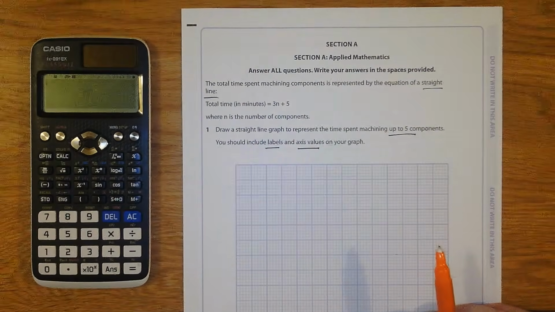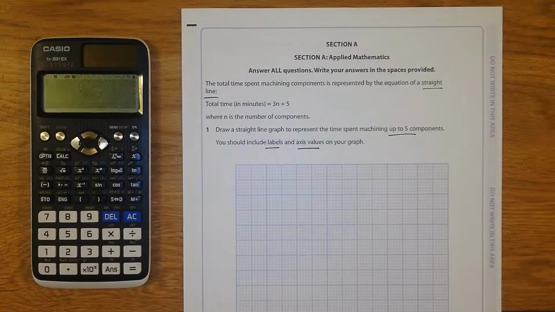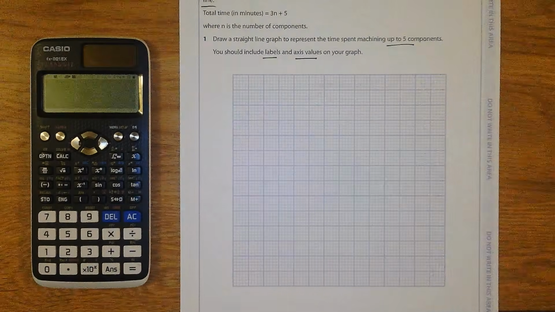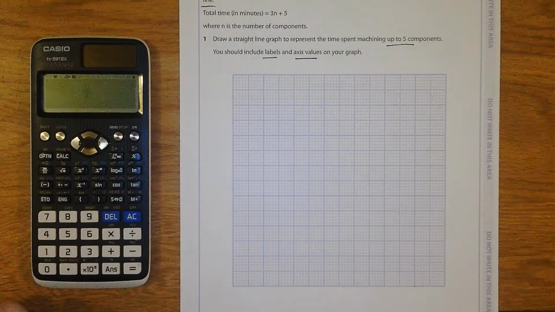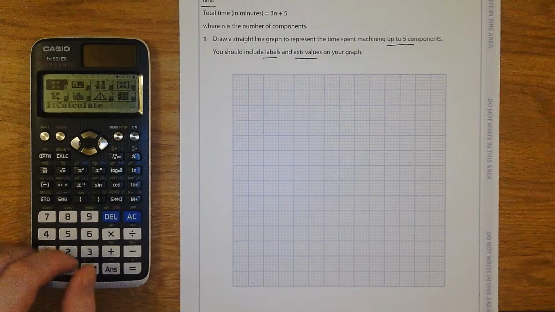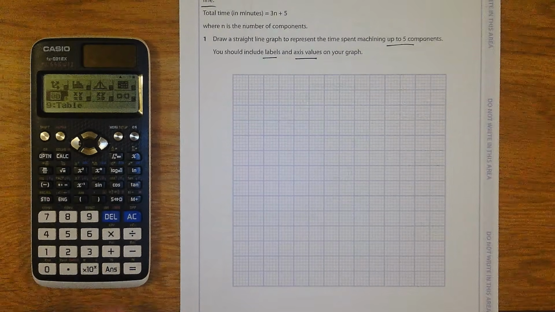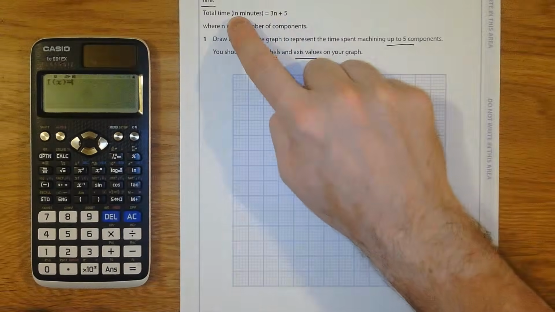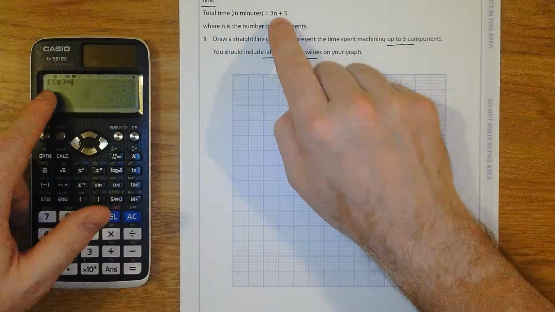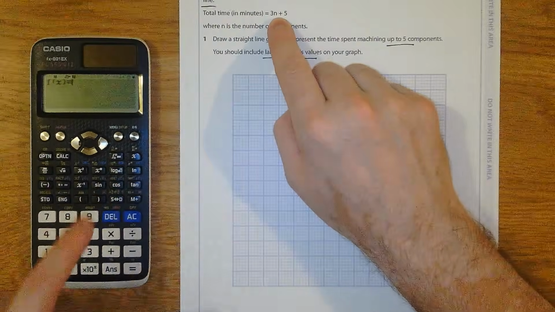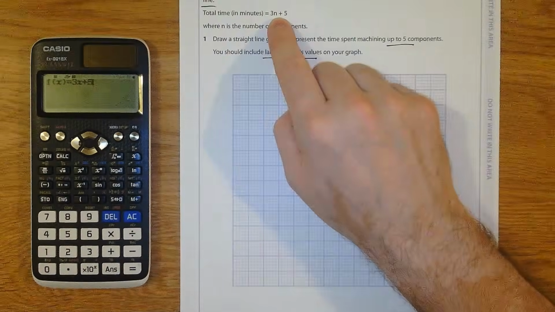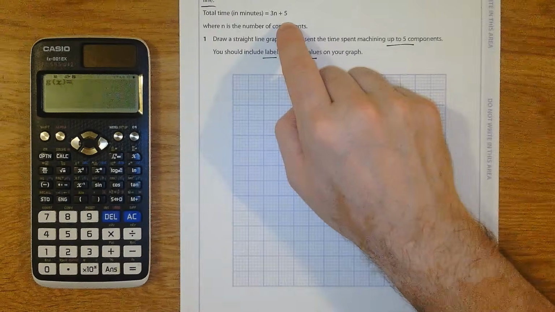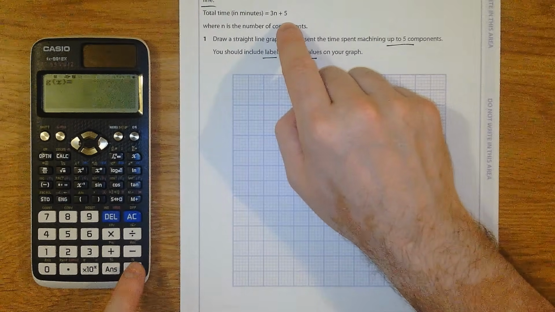So, the first thing I'm going to do is have a look at the graph paper I've got and the space. There's not much space here to get a table of values, but that's because I don't need to. My calculator will do that for me. If I go into the table and enter this equation, well, I don't have t, but that's what the function of x is for. And I don't have n, so I'm going to use the x button in place of that. Other than that, it will look the same. 3n plus 5, 3x plus 5. It gives me the option of a second function, which I don't want, so I'll press enter and skip that.